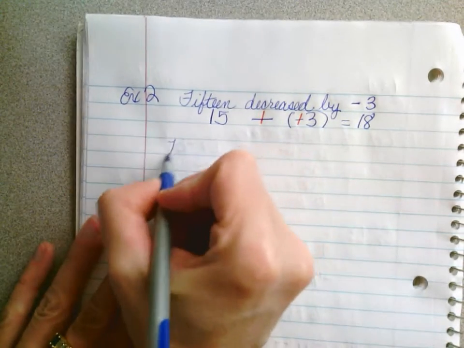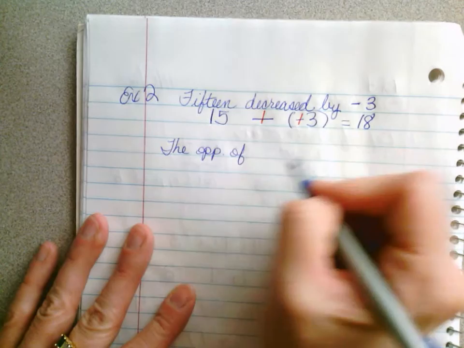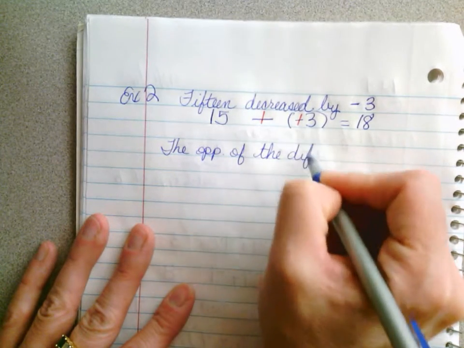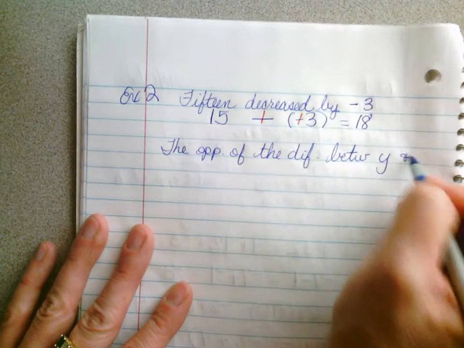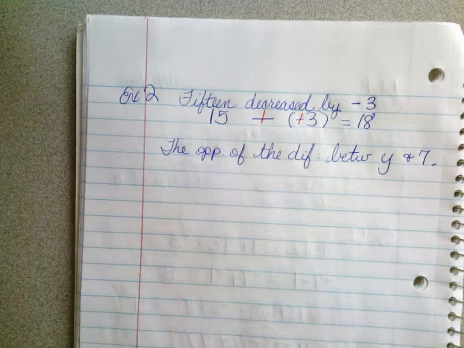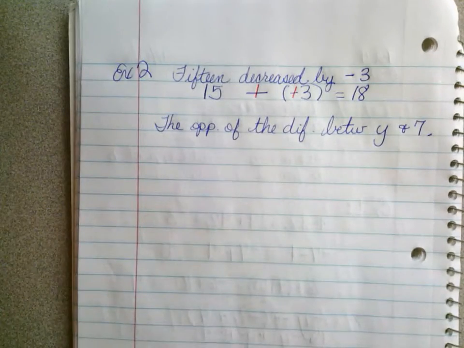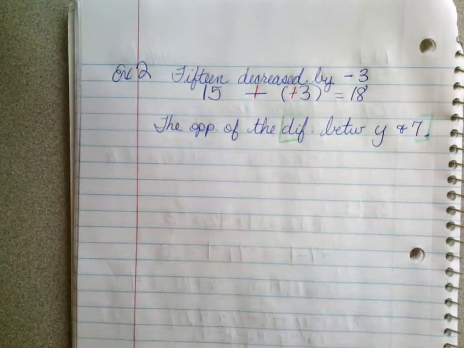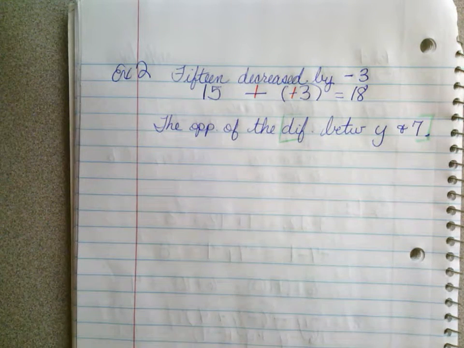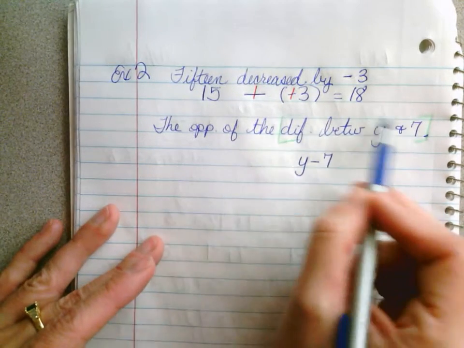Here's the next one. The opposite of the difference between y and 7. First, let's work the end of that sentence. What is the difference between y and 7? How would you write that? Kat, how would you write the difference between y and 7? Good. Y minus 7 is a good indicator of that.